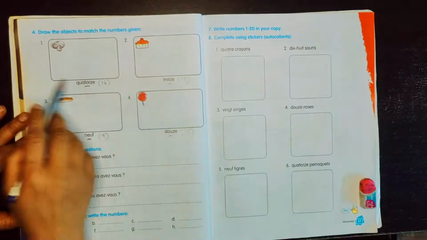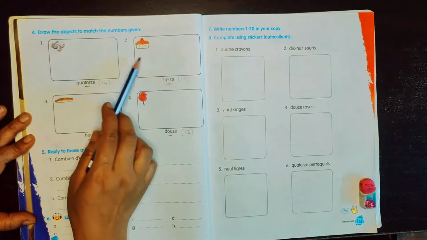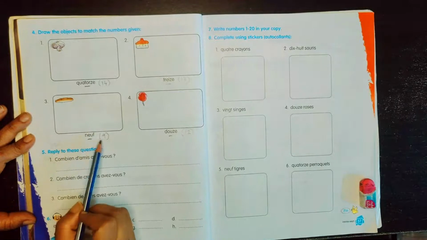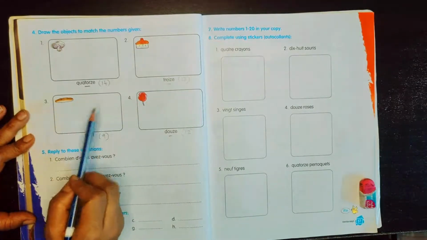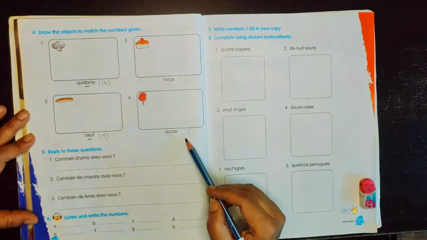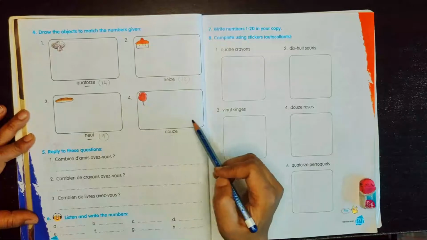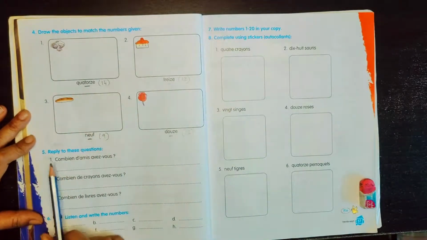So in the first picture you have to draw 14 mushrooms. In the second picture you have to draw 13 cupcakes. In third picture you have to draw 9 breads, baguette, that is French bread. And in the fourth column you have to draw 12 roses. Right? So you do this for your homework. And now we come to the fifth question.